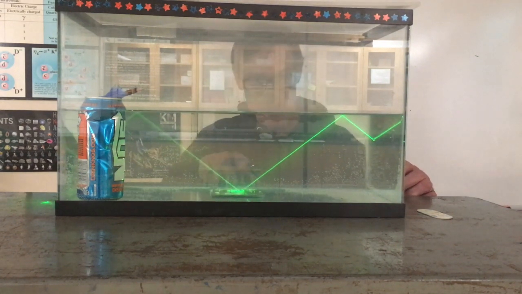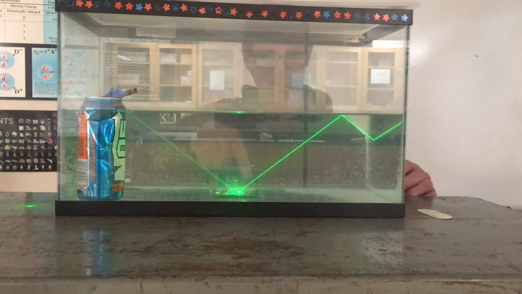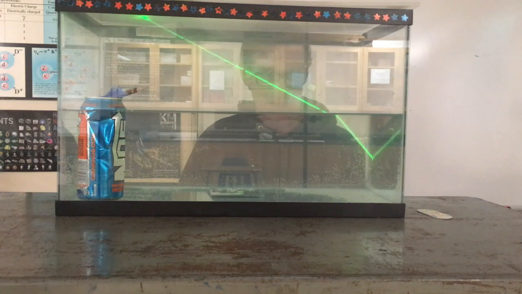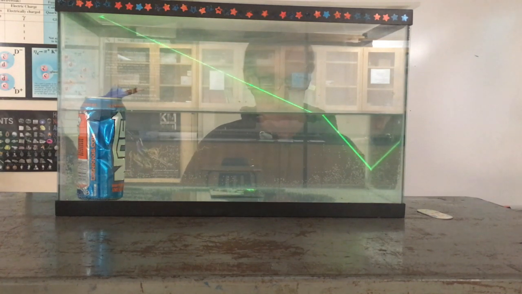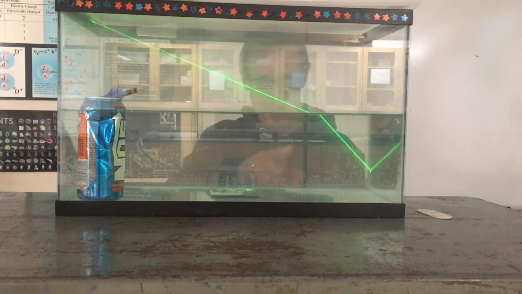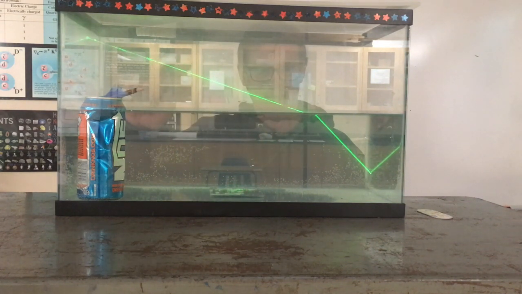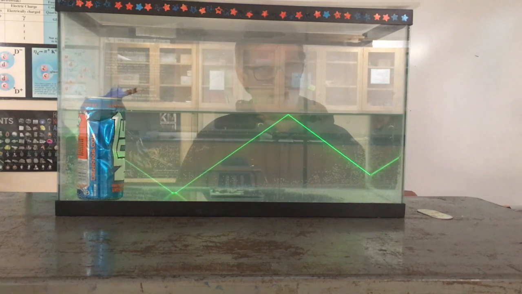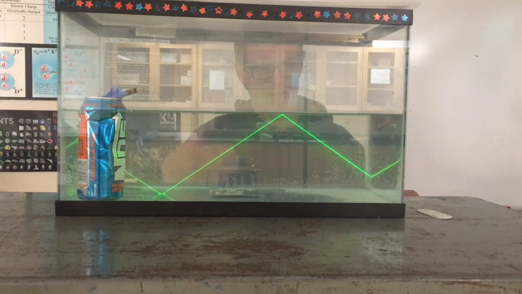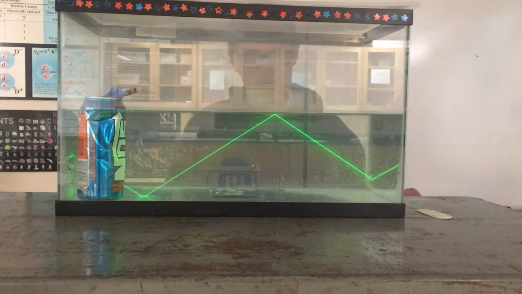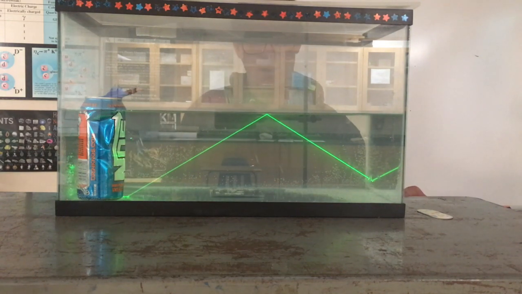Now I happen to have a mirror at the bottom of the tank right here, and that's why it's reflecting at the bottom surface as well. But again, if the angle is not too large, some is reflected. You might see a little beam going back down, but a ton of it gets refracted into the air. But above that critical angle, no light leaves the water, and it all gets totally internally reflected.